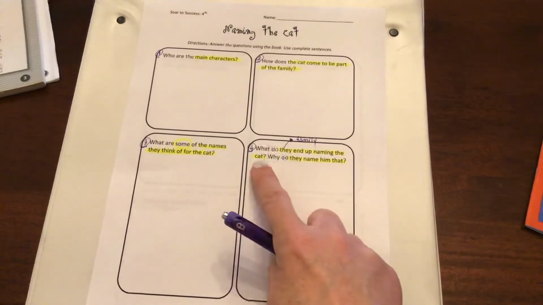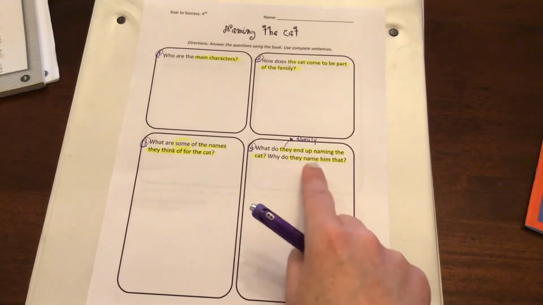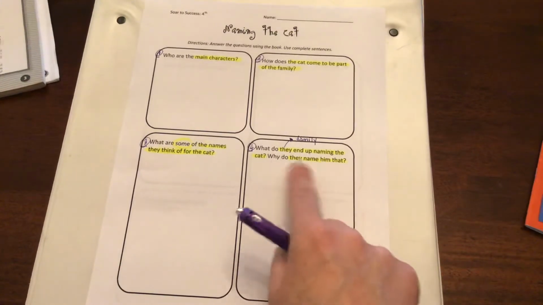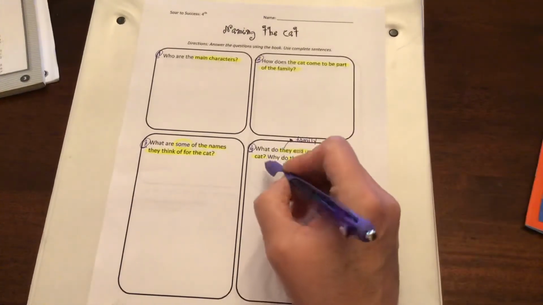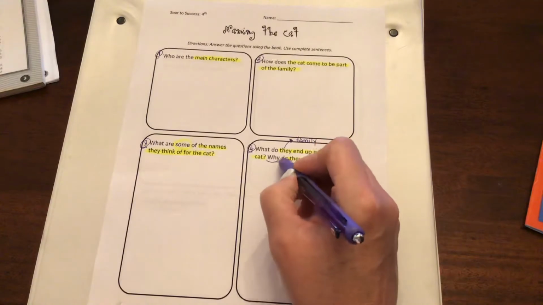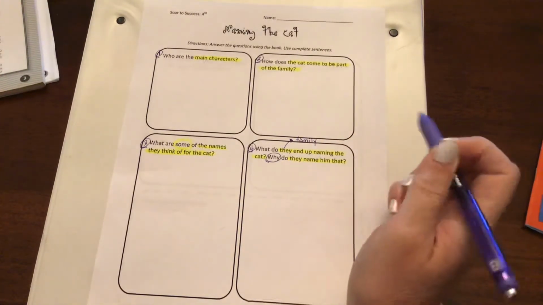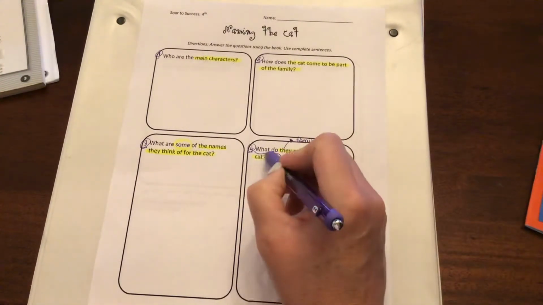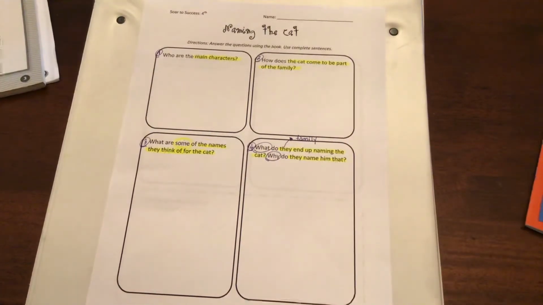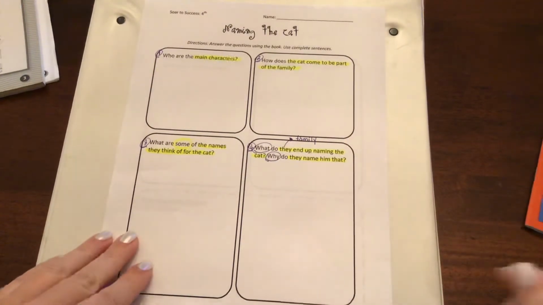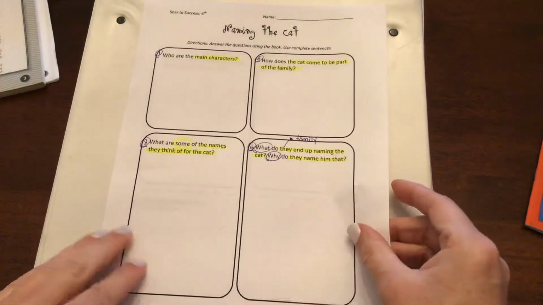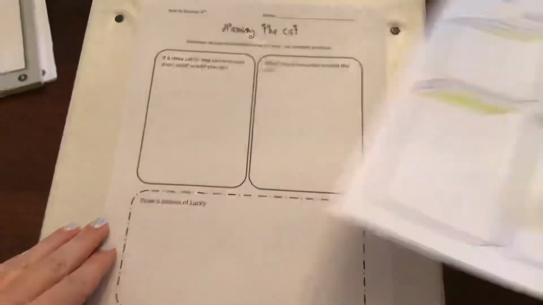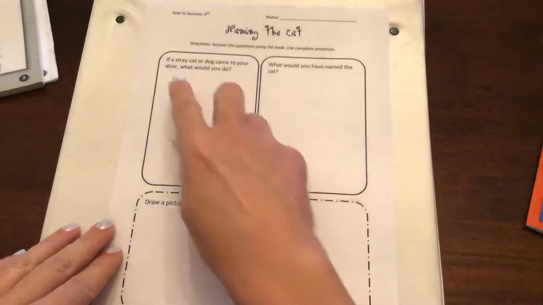So what do they end up naming the cat? Why do they name him that? So there'll be a fun reason. So that's a 2-part question there. What do they name the cat, and why do they name him that? So we'll see what that part of the story is about.